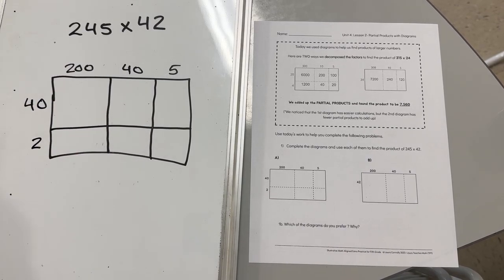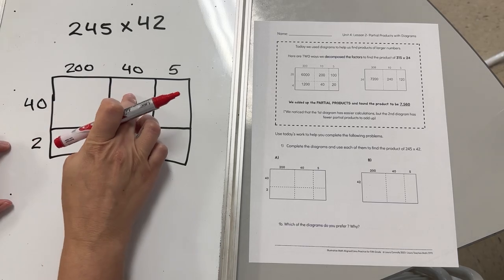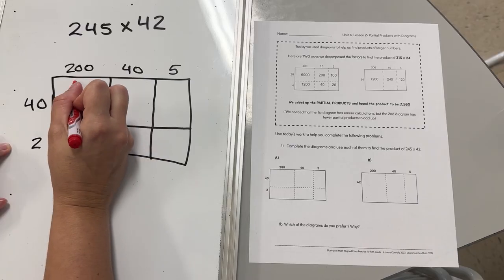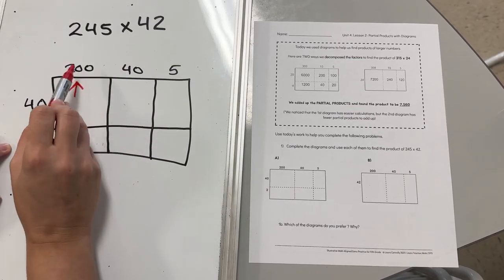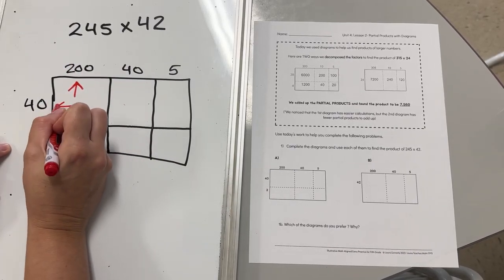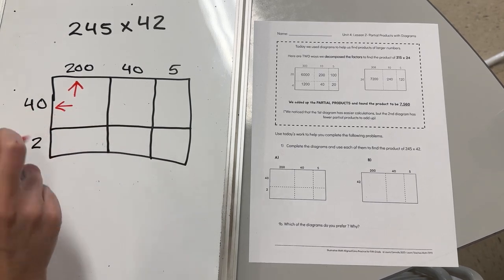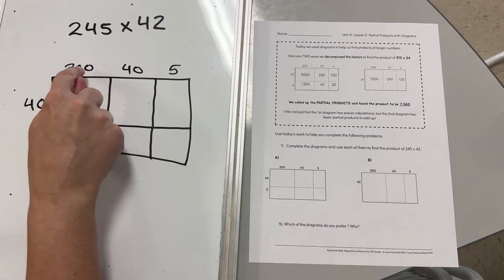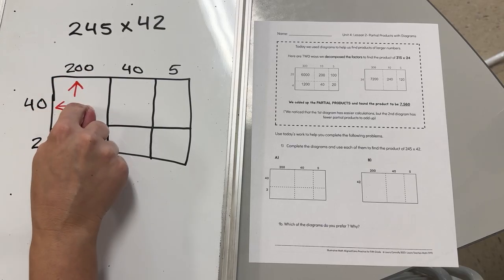Now I'm going to start solving in these boxes. In order to do an area model, each box is going to come up with a partial product. And I get that by looking up at the number above and looking left at the number to the side. So I can see in this first box I have 200 on top and 40 on the side.